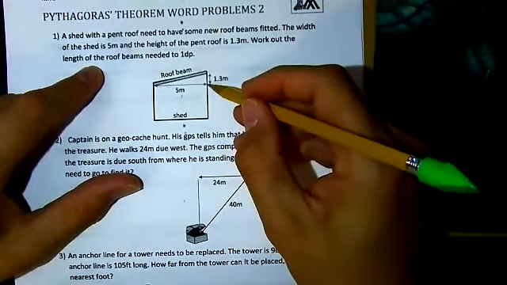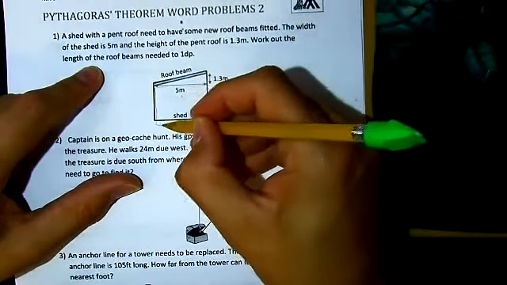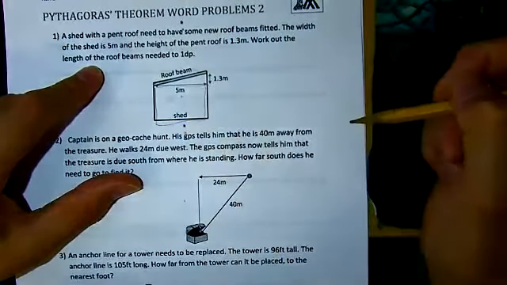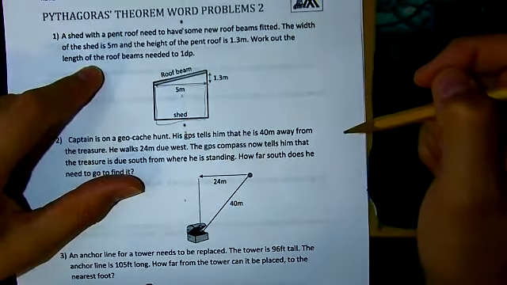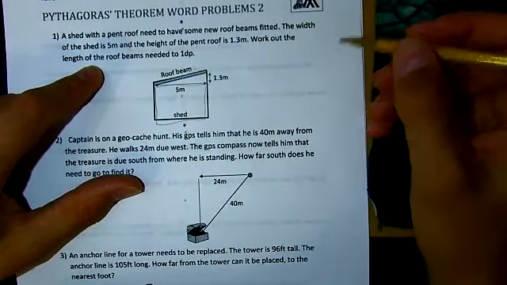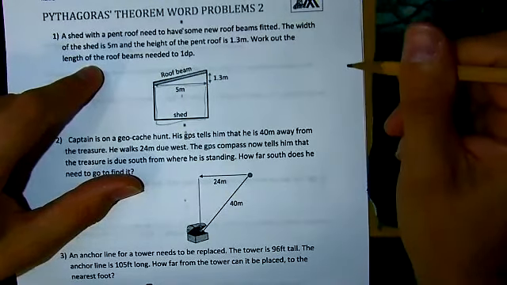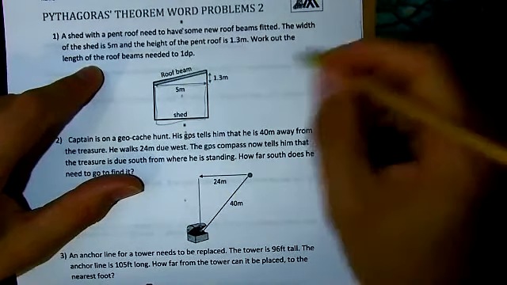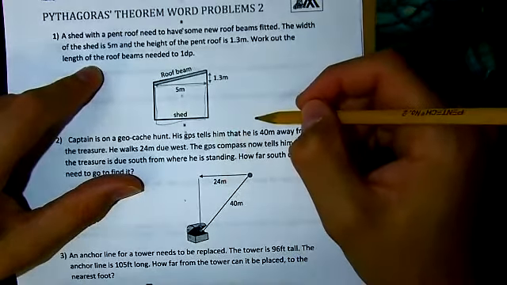So this right here is what you call extra information. You're not going to need everything that they give you in every problem. Don't ever assume that you're going to use every number that they give you. They're going to do that to try to confuse you. Don't assume that you need everything in a diagram.